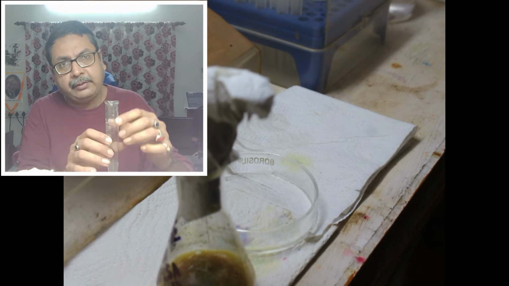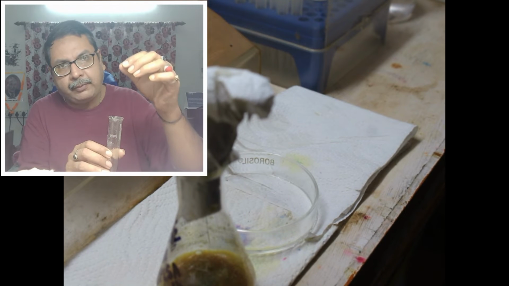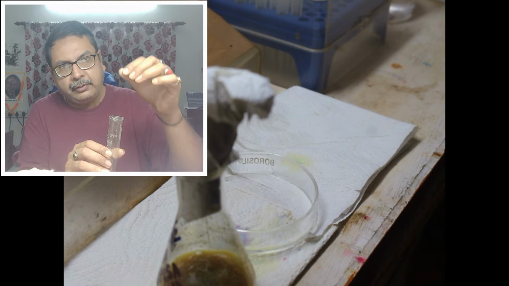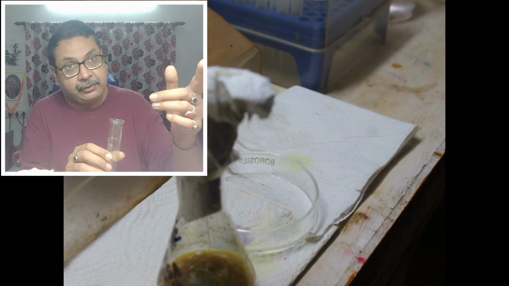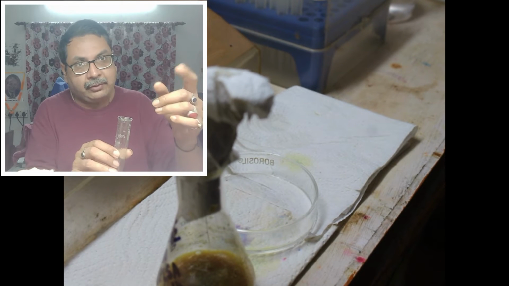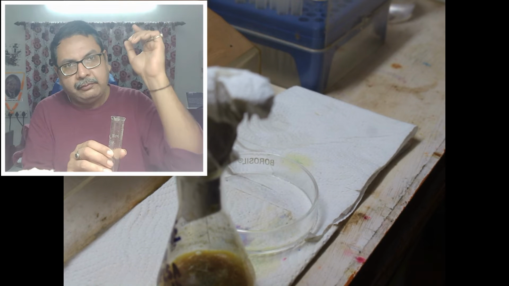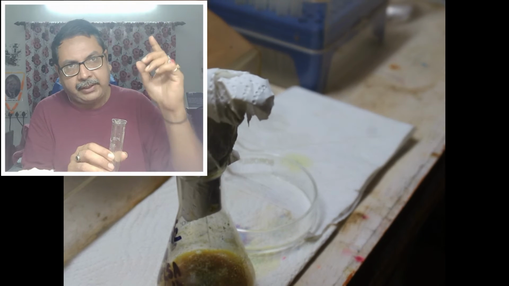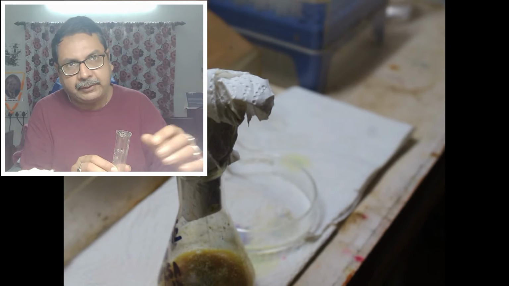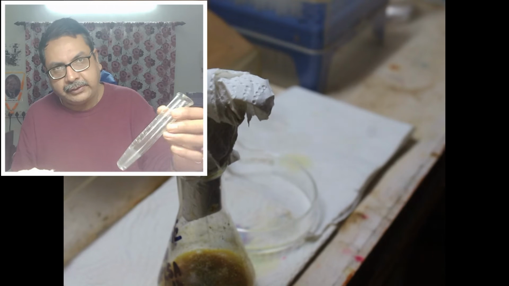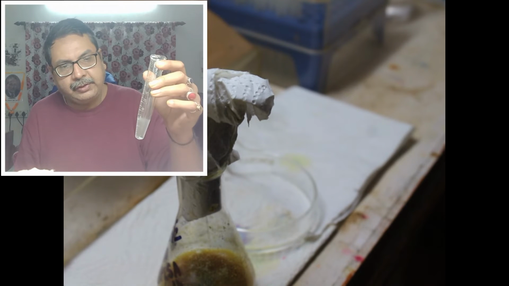And the next morning, you use the same dropper or another plastic dropper, of course not glass, put it inside, slowly take out the rest of the acid, and throw it away. So your glass is etched. This is what you will get.